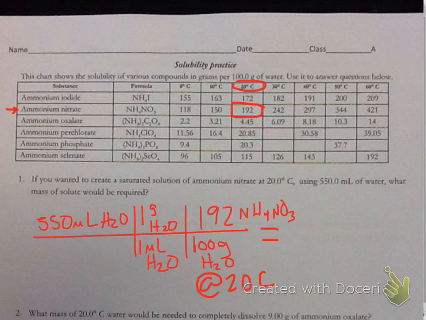Okay, get a raw number. We've got a raw number. We're still working. 1,056 grams of ammonium nitrate. Now, of course, we can have 2 sig figs. Oh, no, we can have 4 sig figs. Okay, we can have 4. I was just sloppy when I wrote my given initially. So if you had 550 milliliters of water at 20 degrees, you could expect to dissolve 1,056 grams of ammonium nitrate in it.